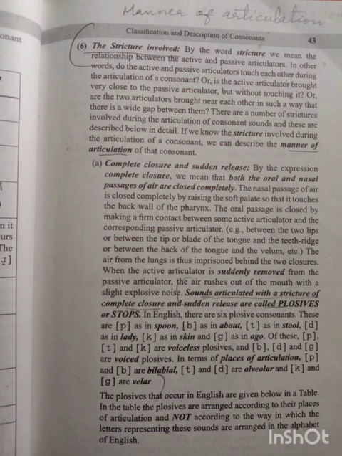There are a number of strictures involved during the articulation of consonant sounds, and these are described here. If we know the stricture involved during the articulation of a consonant, we can describe the manner of articulation of that consonant. There are different strictures here. First, let us see one by one. The first one, complete closure and sudden release.